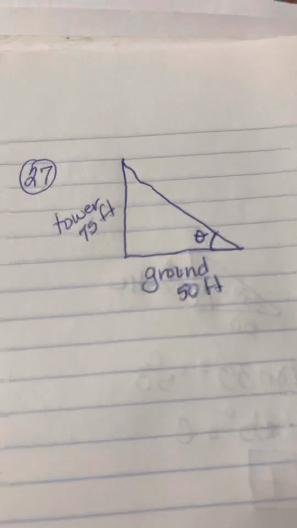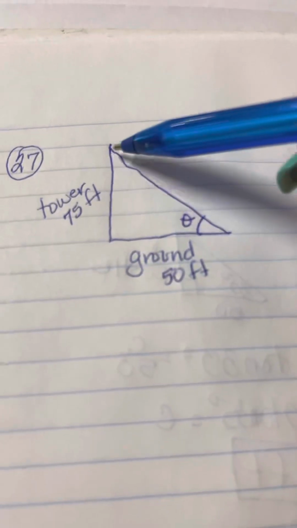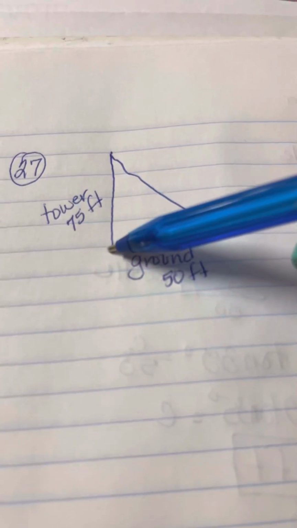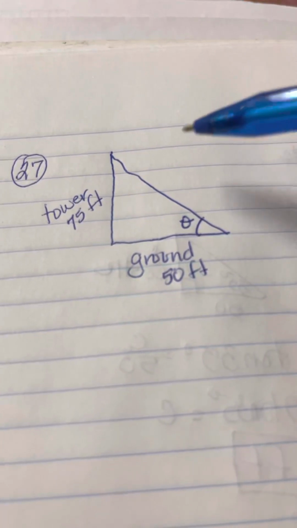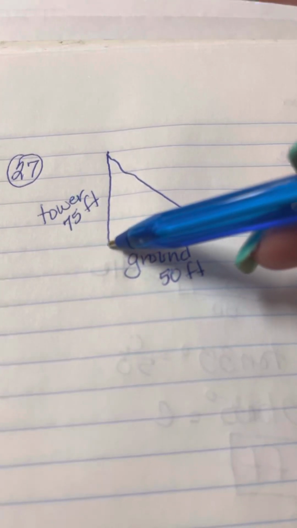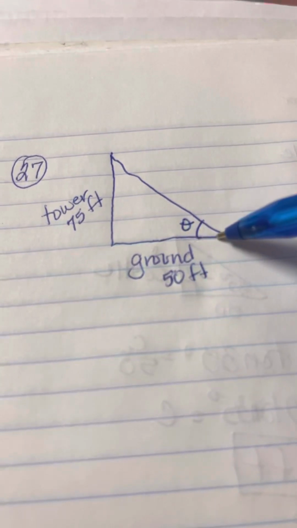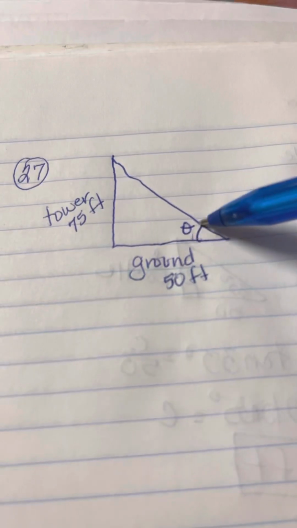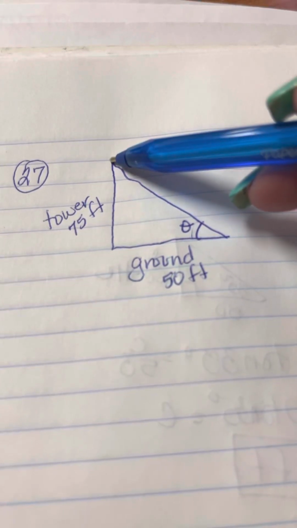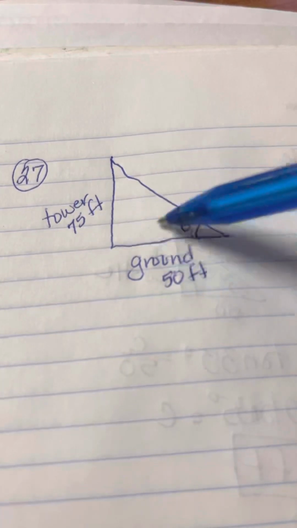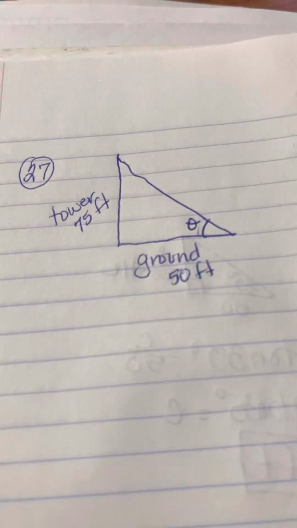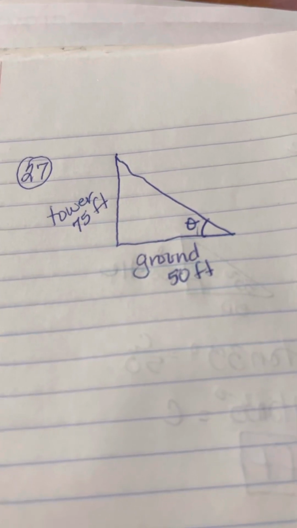The last one, you had to draw a picture here. They told you in words that you had a tower that was 75 feet tall, and that from a distance 50 feet along the ground, the angle of elevation to the top of the tower was theta. So all I did was convert that into the picture. And they want to know what theta is.